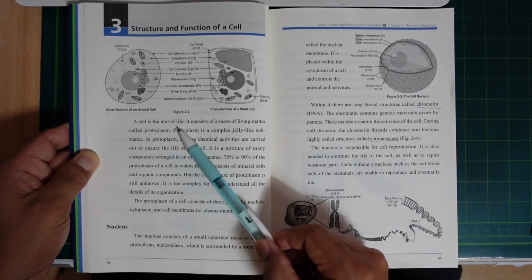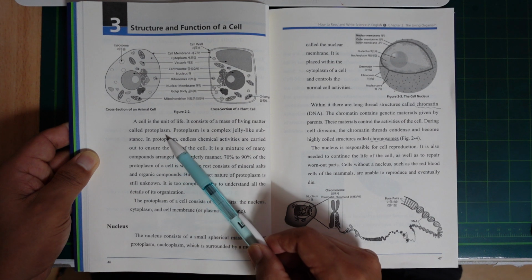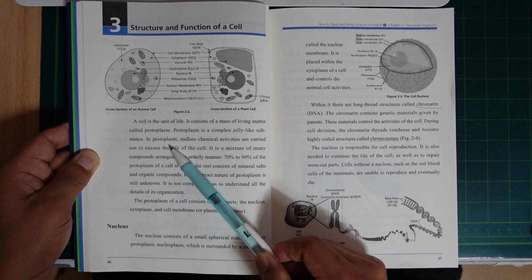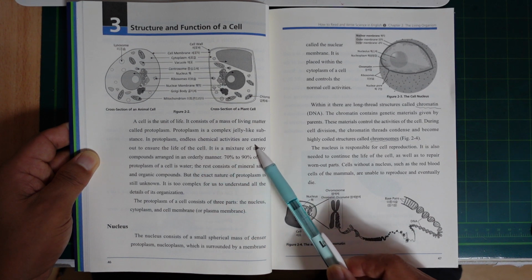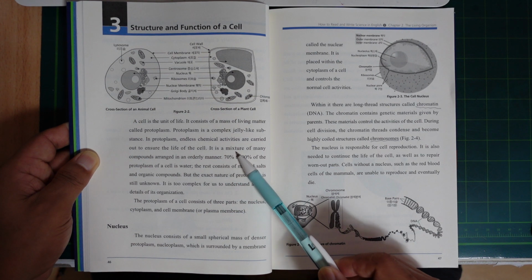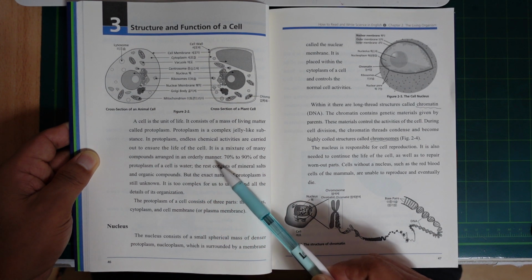A cell is a unit of life. It consists of a mass of living matter called protoplasm. Protoplasm is a complex jelly-like substance. In protoplasm, endless chemical activities are carried out to ensure the life of the cell. It's a mixture of many compounds arranged in an orderly manner.